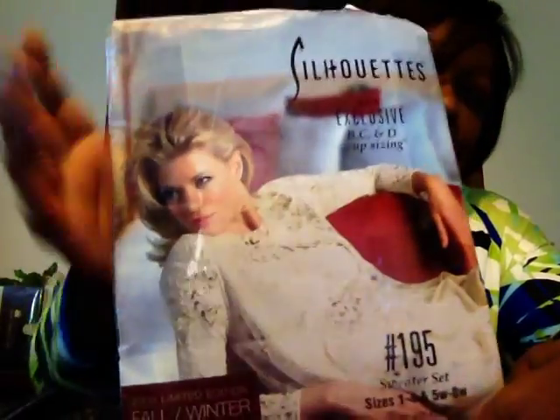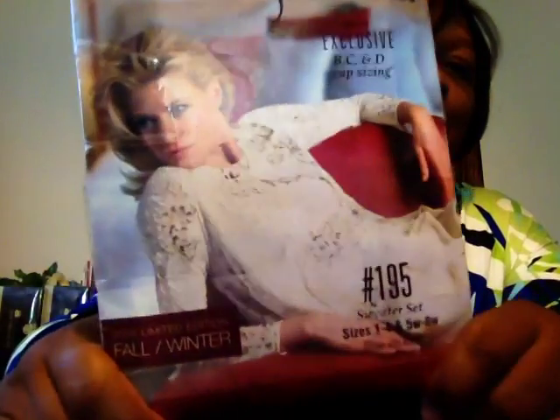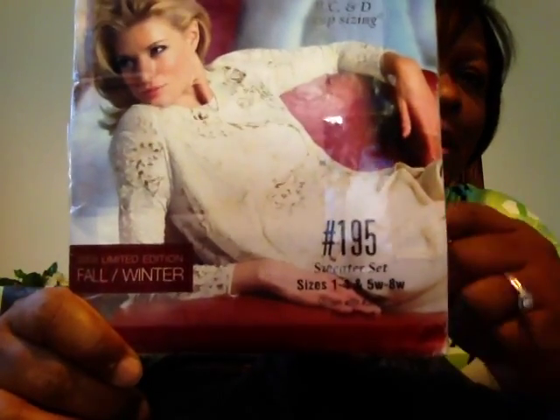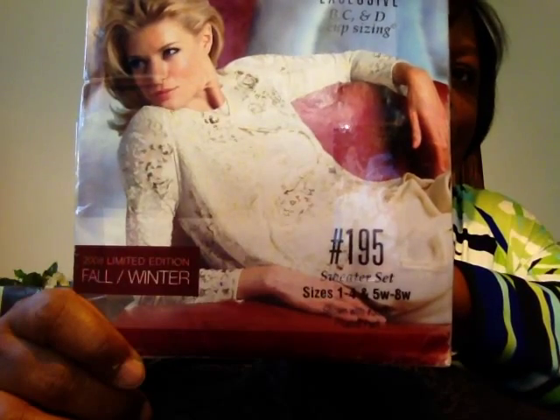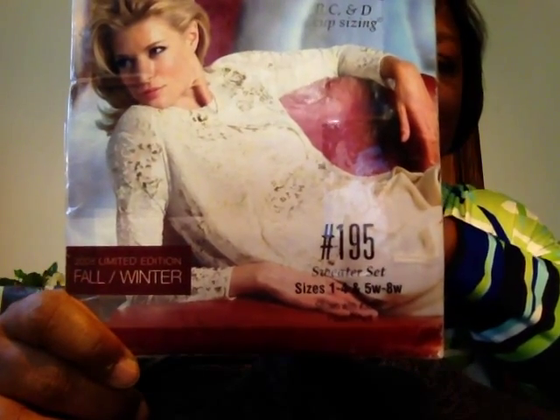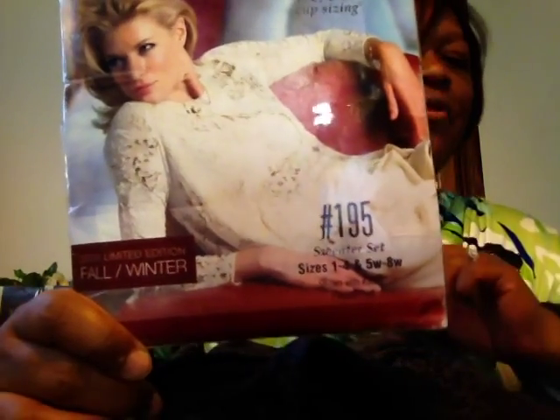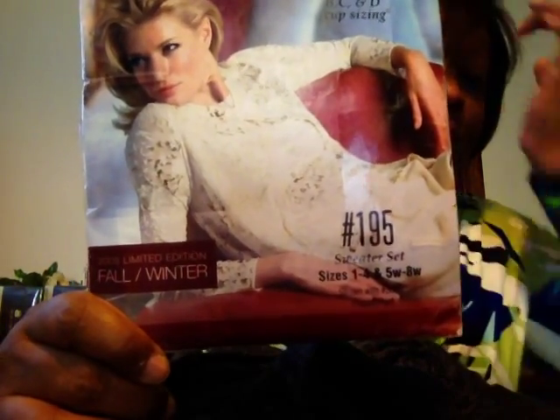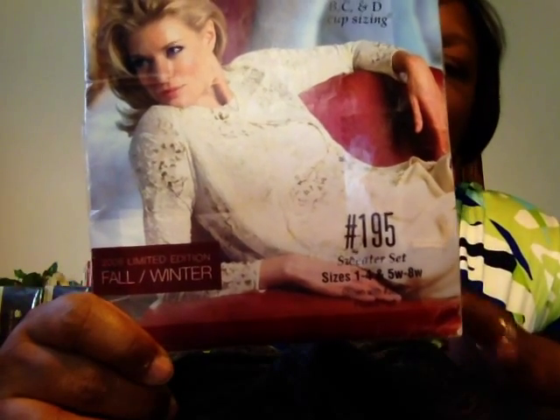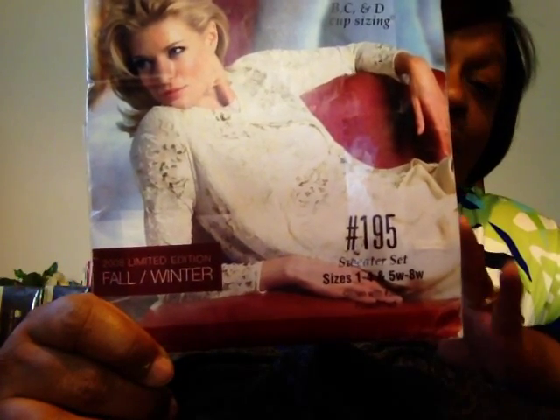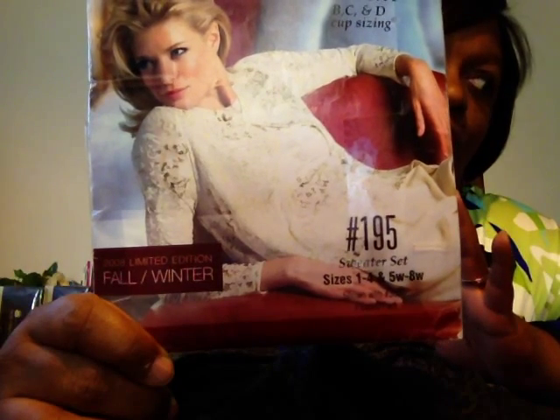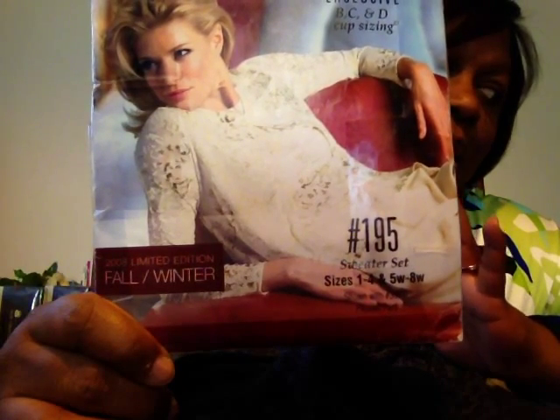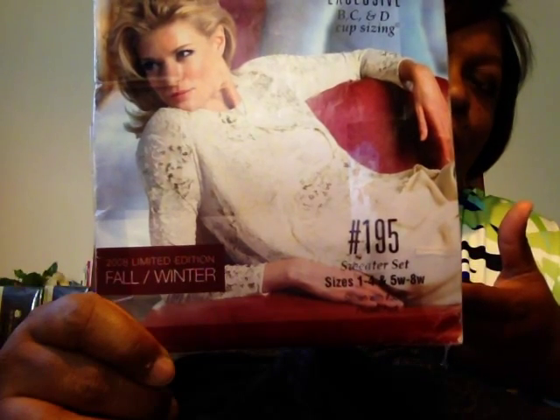And lastly is Silhouette Patterns 195, the sweater set. Now, you see, my patterns look beat because I have used mine. You know what I mean? But the thing I like about this pattern is the simplicity of it, and at the same time, it could be made really beautiful. If you watch Silhouette Patterns webcast, you can see all the different ways Peggy Sagers has made beautiful outfits from just this simple pattern.